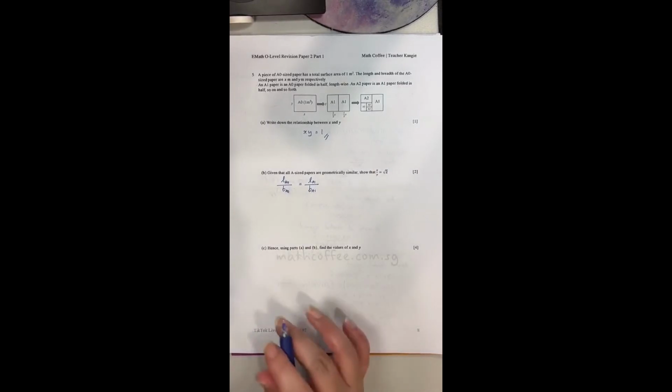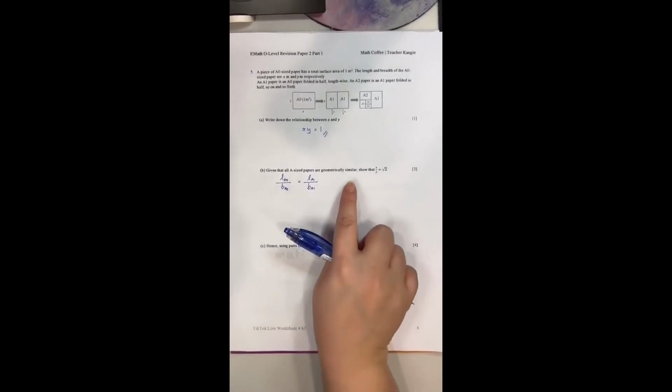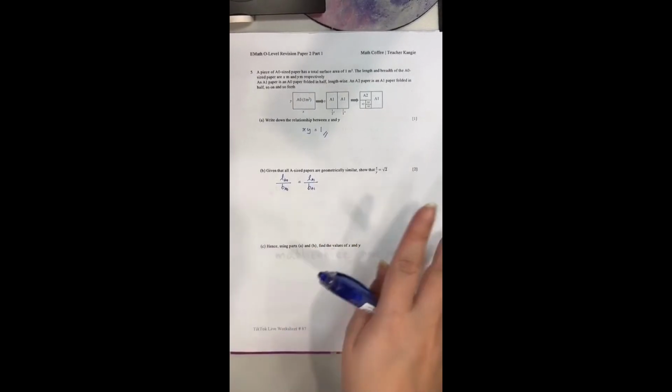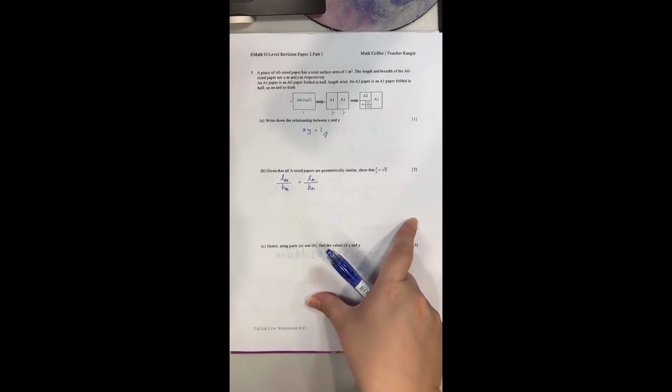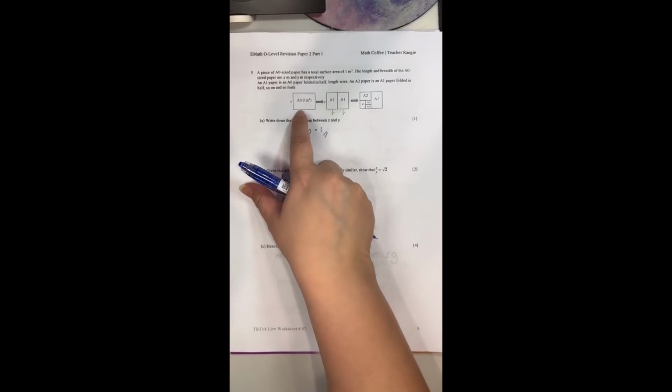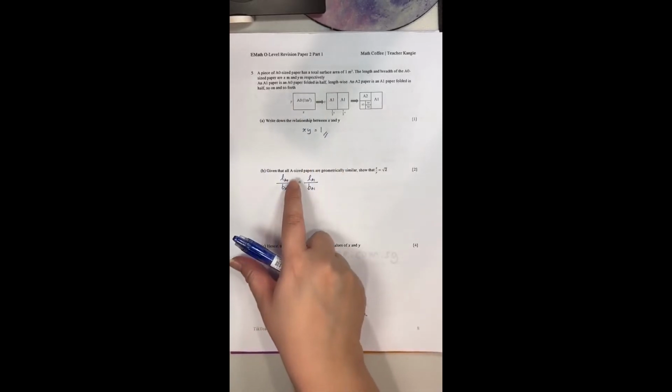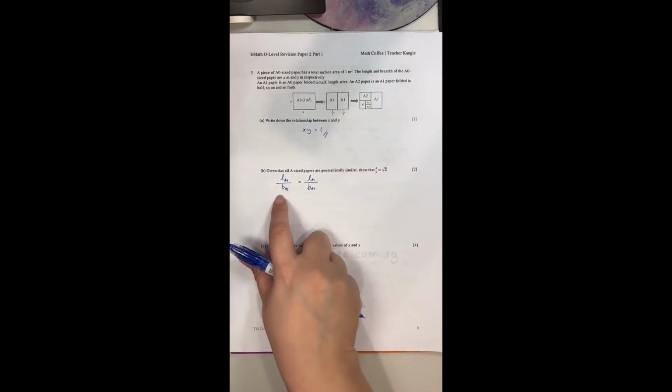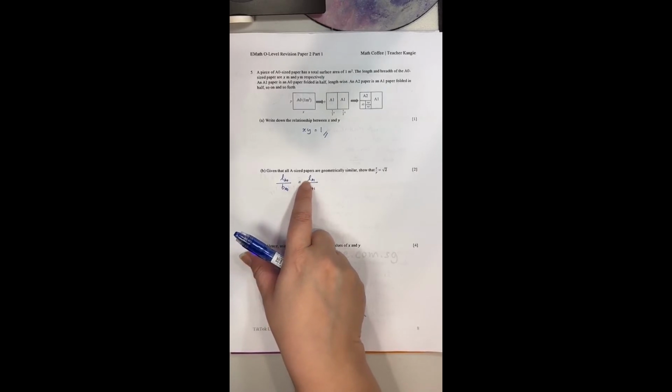This is tricky. Because they're saying they are geometrically similar, their length ratio is the same. So the length of A0 over the breadth of A0 is the same ratio as the length of A1 over the breadth of A1.